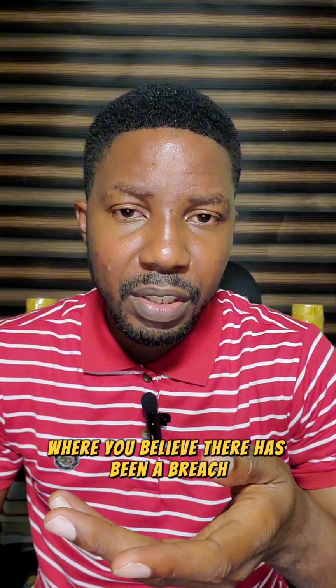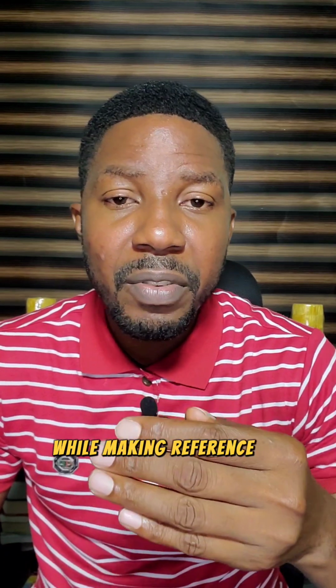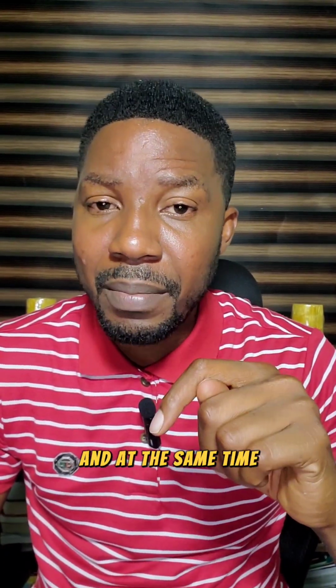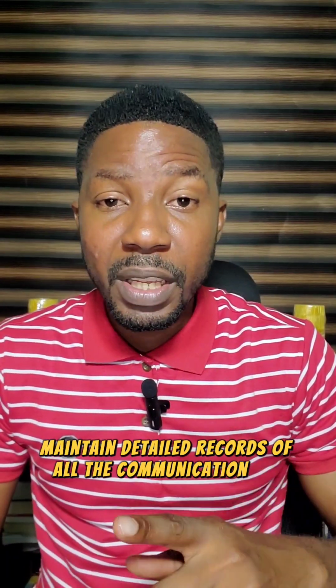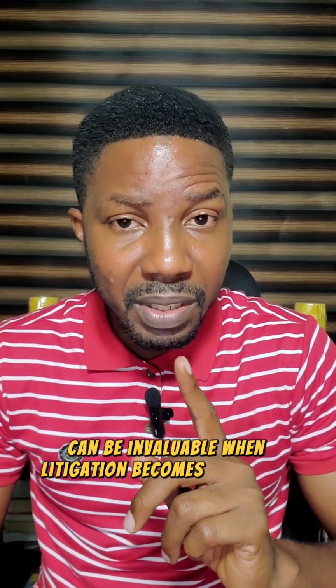Number 2 is to communicate. When you believe there has been a breach, you have to communicate with the other party in writing, clearly outlining the nature of the breach while making reference to relevant clauses in the tenancy agreement, and at the same time, request a remedy or corrective action within a reasonable time frame. Number 3, document everything. Maintain detailed records of all communication and incidents relating to the breach in question. This documentation can be invaluable when litigation becomes necessary.